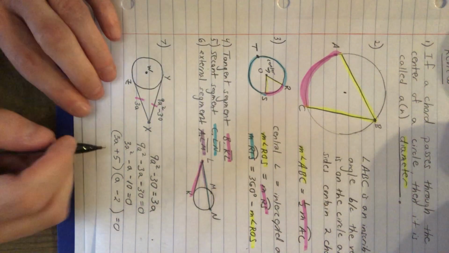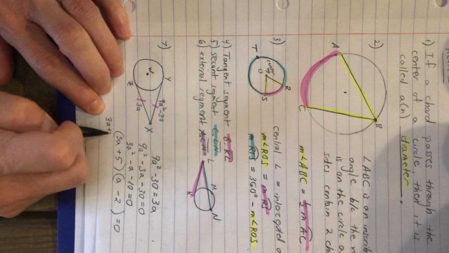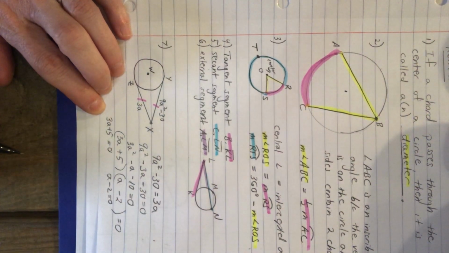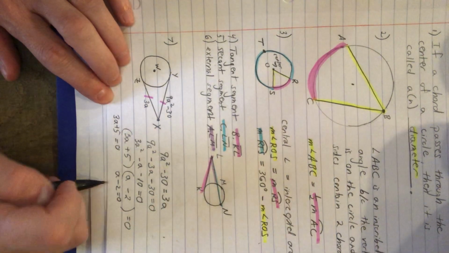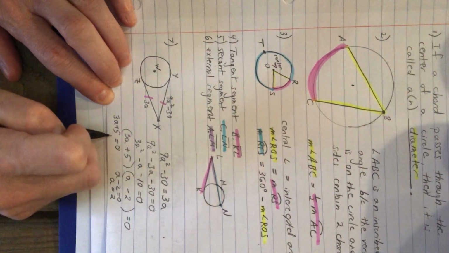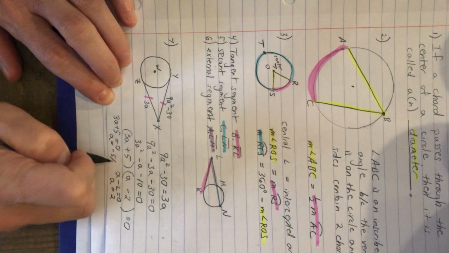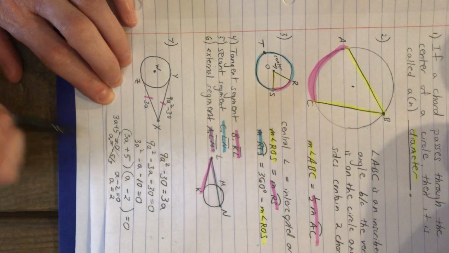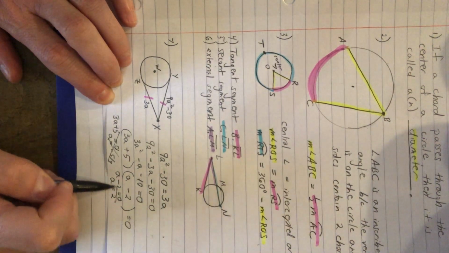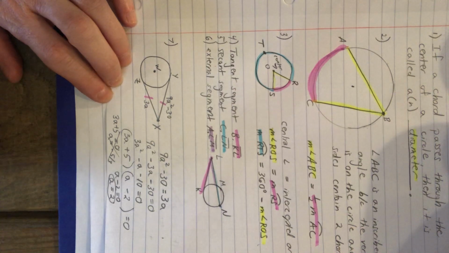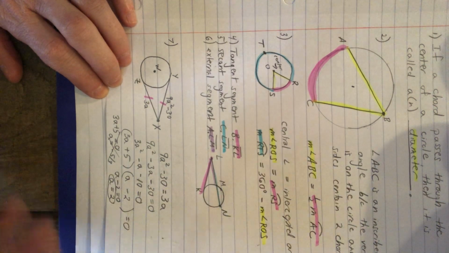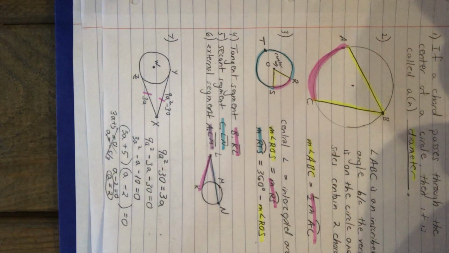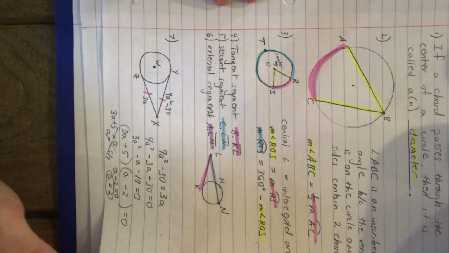So now I have two answers for a. I put 3a plus 5 equals 0, and I put a minus 2 equals 0. Now when we end up solving this, here you're going to get a is 2, and here you're going to get a is negative 5/3. And because a is a length, we can eliminate the negative solution. So we know now that the only solution we have for a is a positive 2. All right? That was a little memory from our algebra factoring. So that is our solution there.